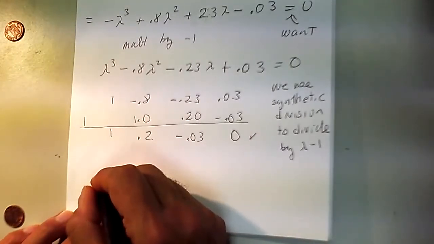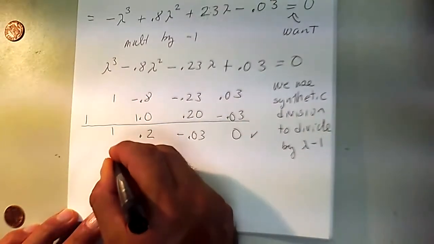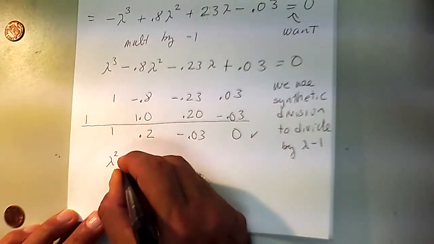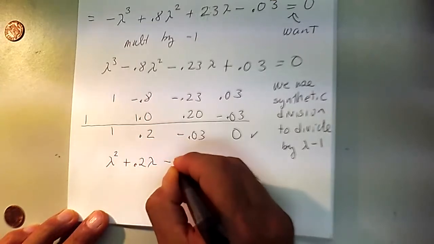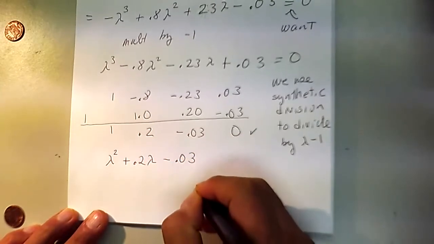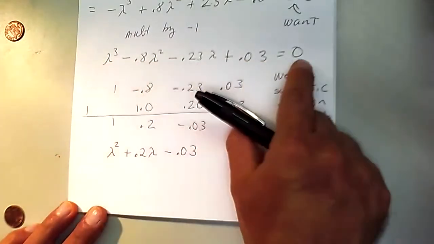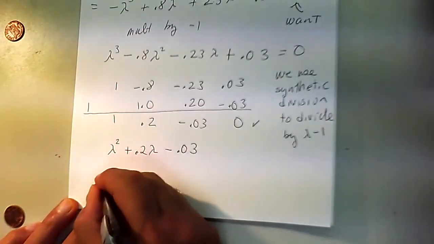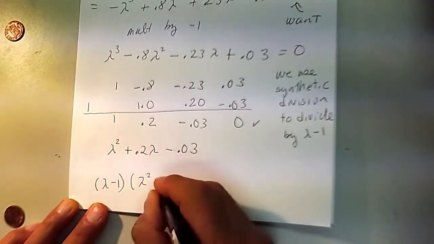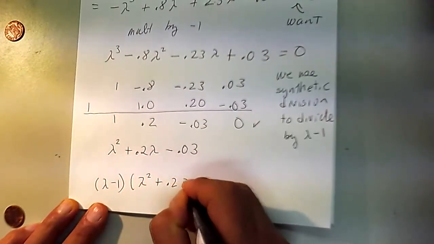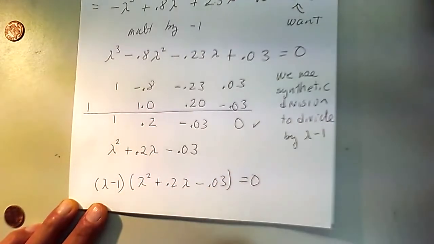It tells us that the second polynomial that this factors into is lambda squared plus 0.2 lambda minus 0.03. So this is what I'm trying to say. This equation may be written as lambda minus 1 times lambda squared plus 0.2 lambda minus 0.03 equal to 0.